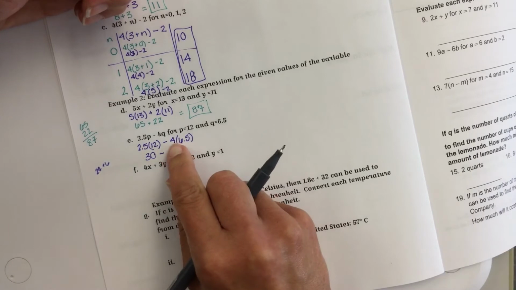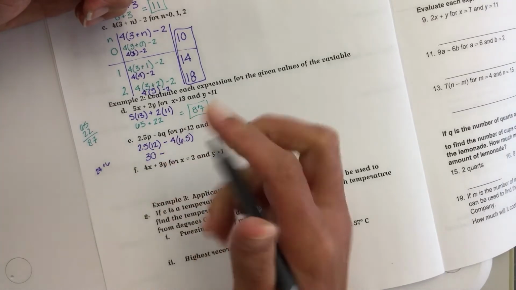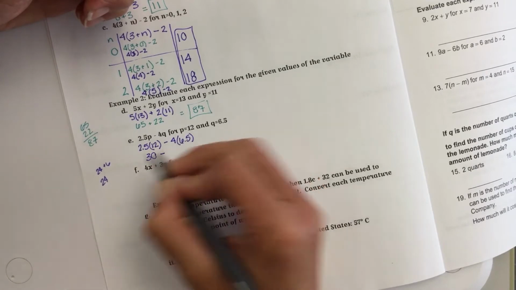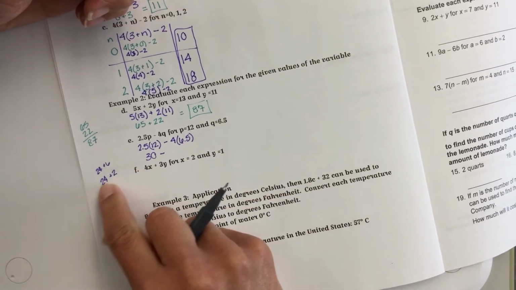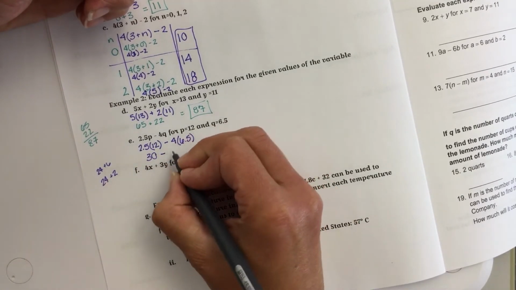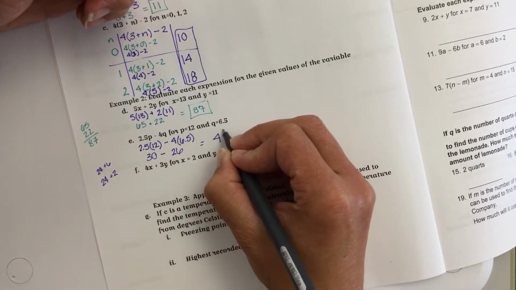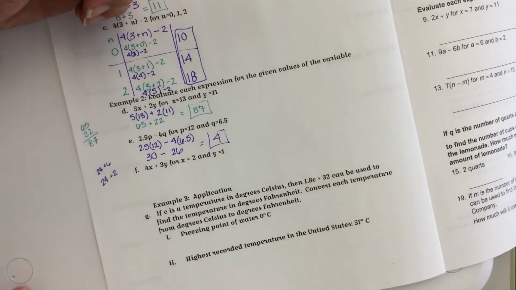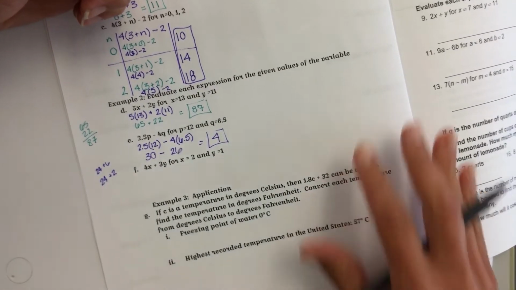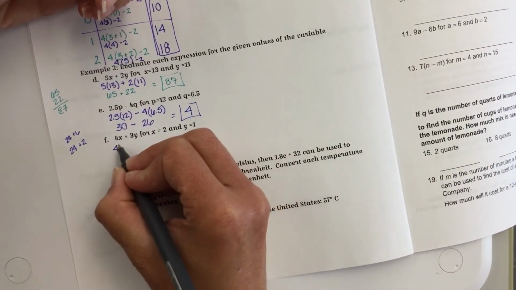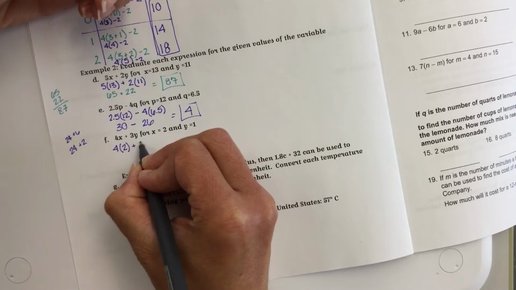Oh, I could do this one. 4 times 6 is 24, and then 4 times a half is 2. So then you add those two together, and you get 26. So our final answer would be 4. Just double check my work here. Yep, I'm good.